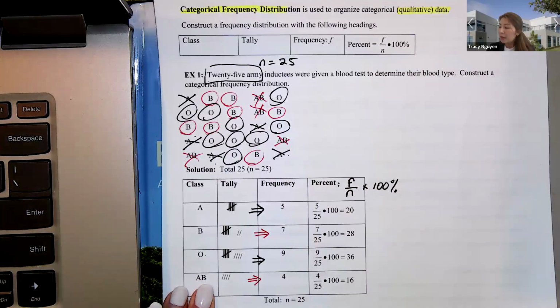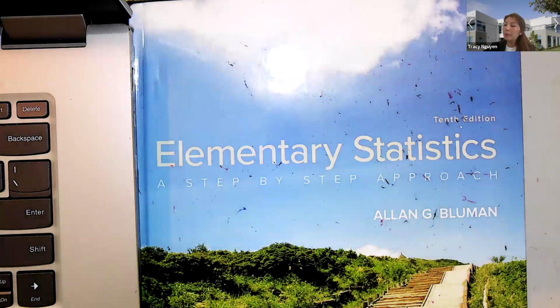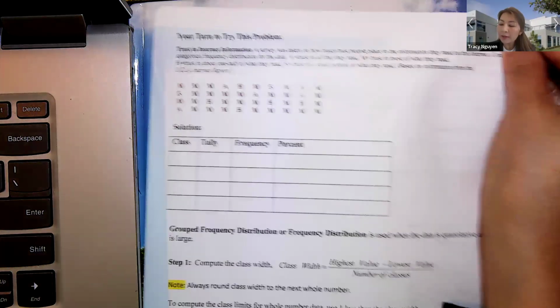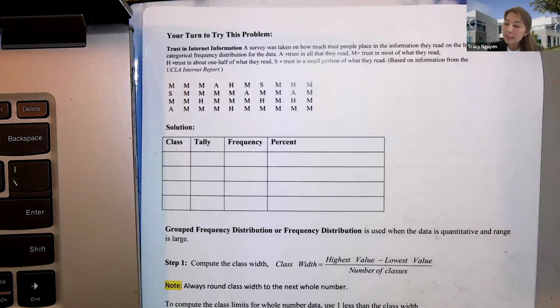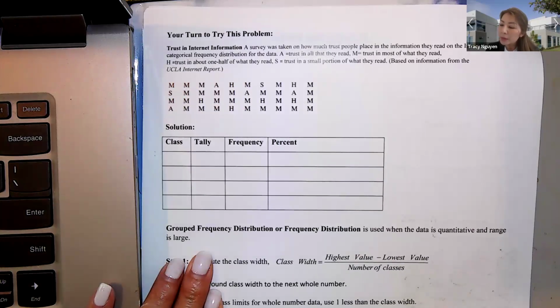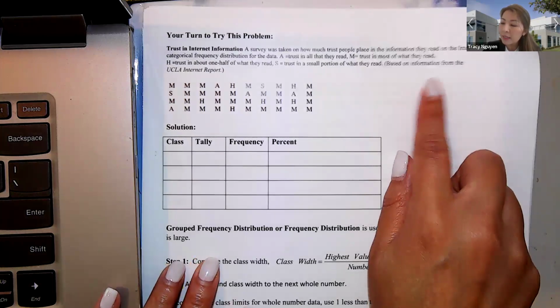On the next page, I provided a practice problem that's very, very similar. So let's take a look at what we have. Trust in internet information. A survey was taken on how much trust people place in the information they read on the internet.